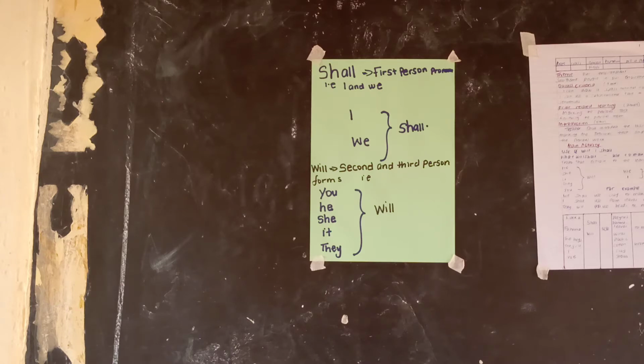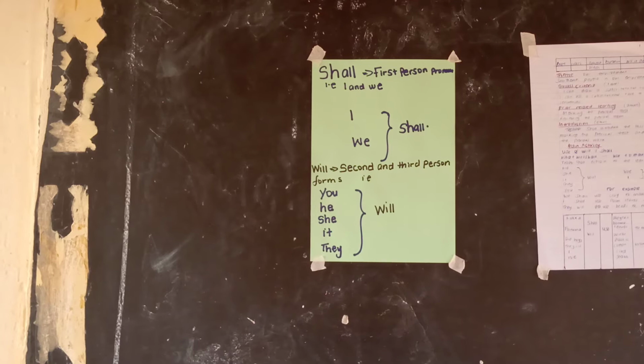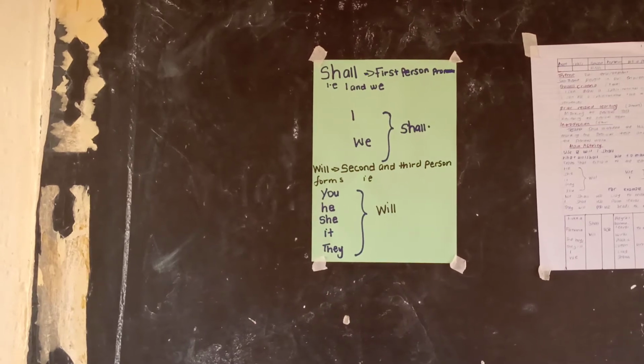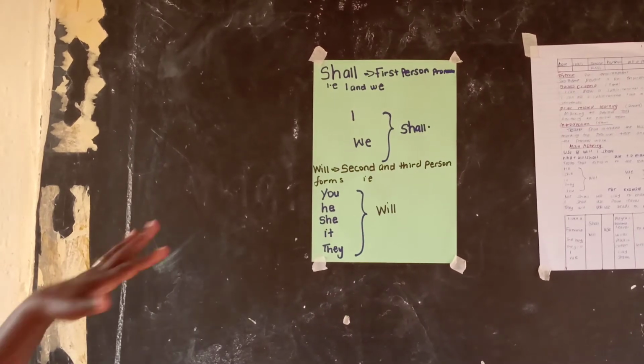You will go to school. He will go to school. She will go to school. It will rain tomorrow. They will go to school. And we are going to see how to use shall and will in the substitution table.